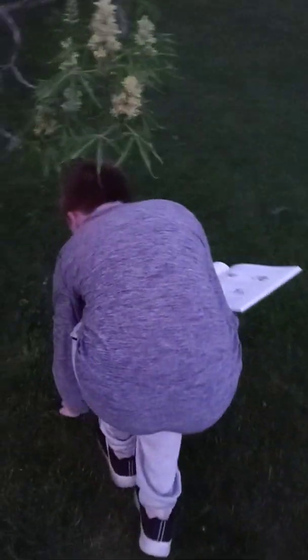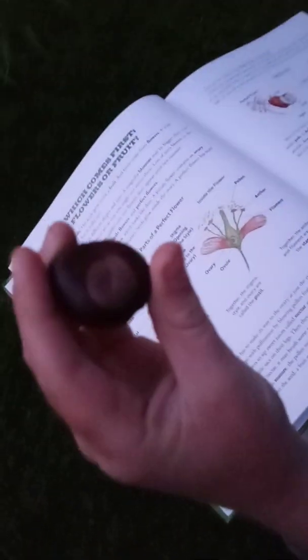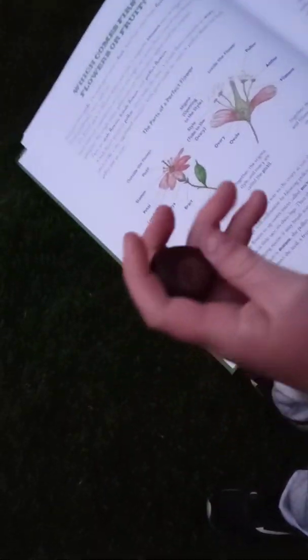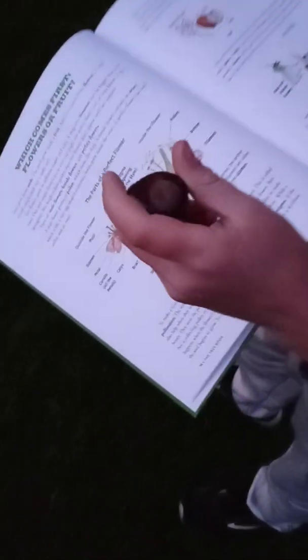So one main seed, let me find one here, here's the seed. And it's a buckeye seed. It really stands out from all other seeds we have here, and that could really tell you what this tree is. So since it's a buckeye seed, I know this is a buckeye tree.